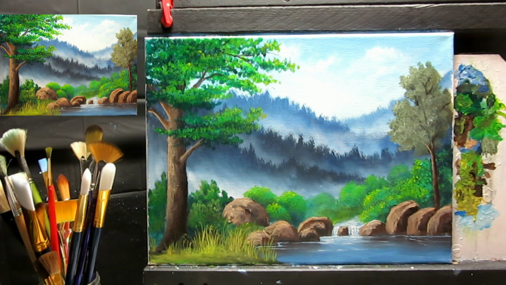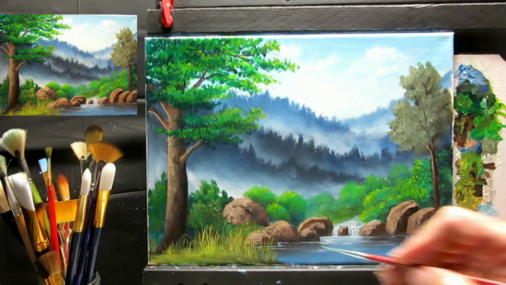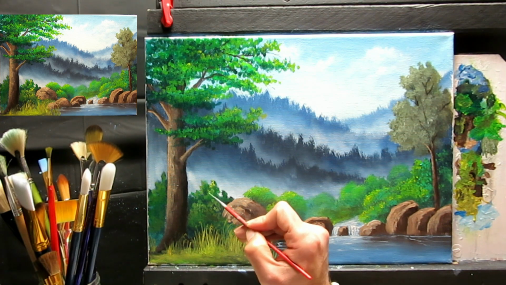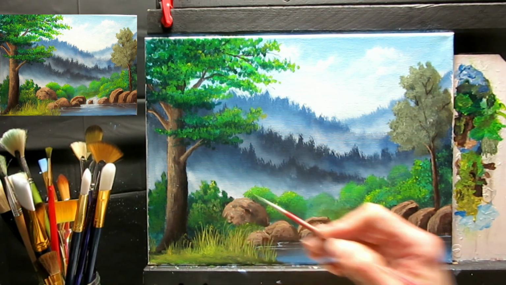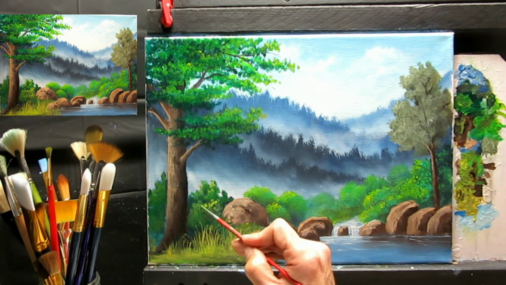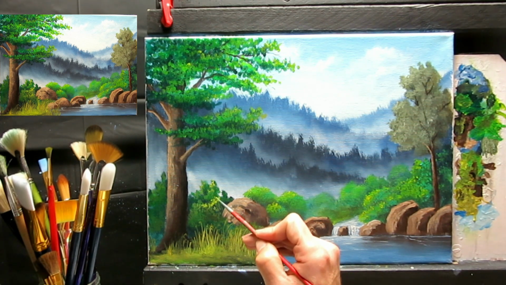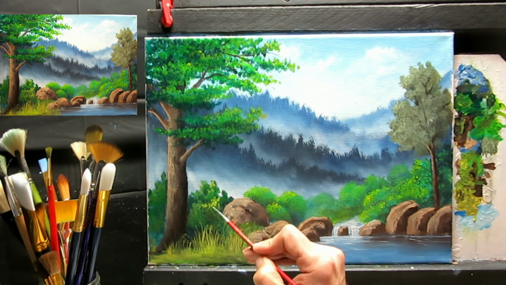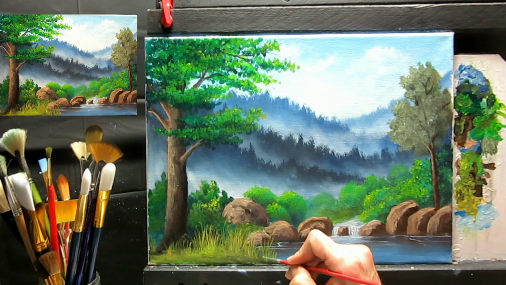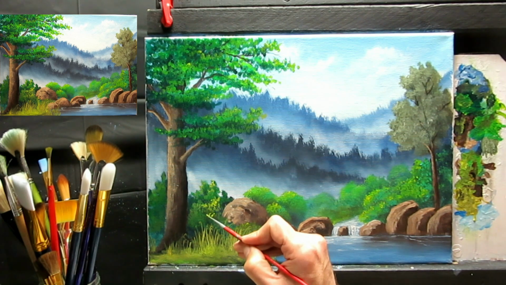And with that, I think I can go ahead and call this painting complete. Maybe a few more highlights here and there, just for added interest with a script liner. Just a few highlights. Maybe some around here as well. I don't know.